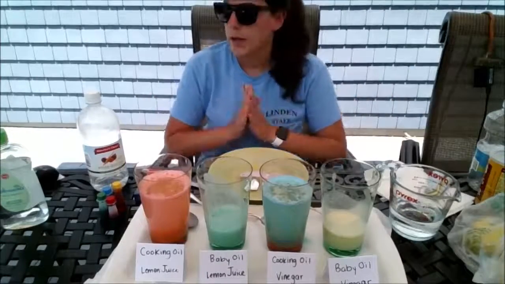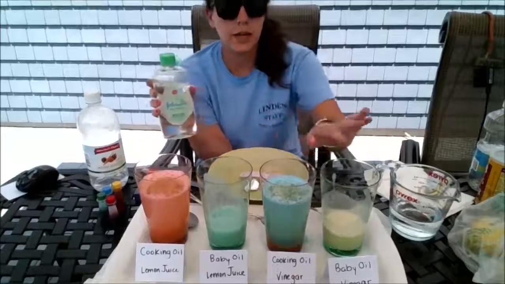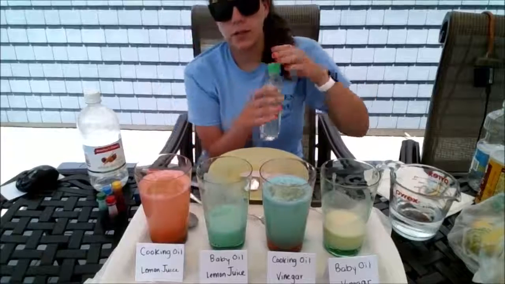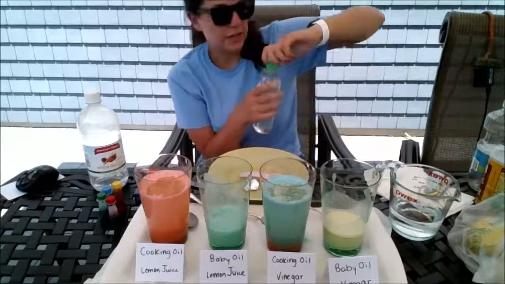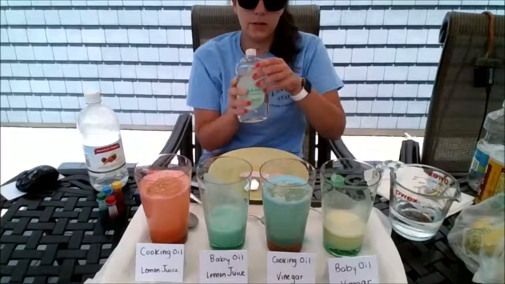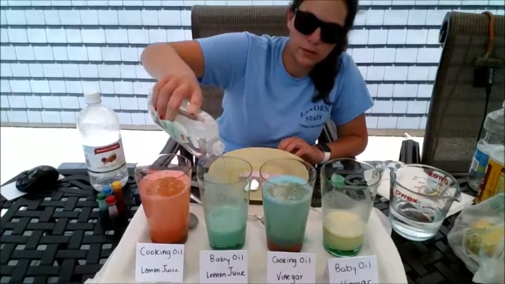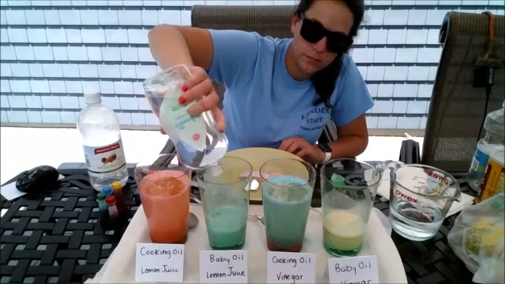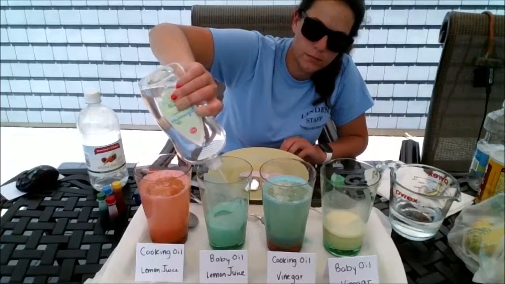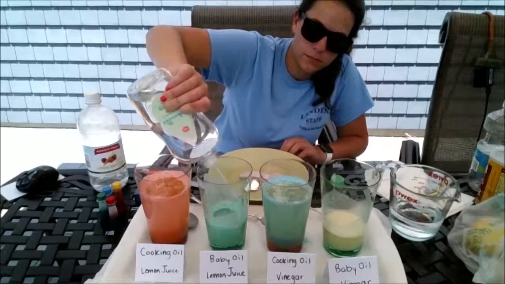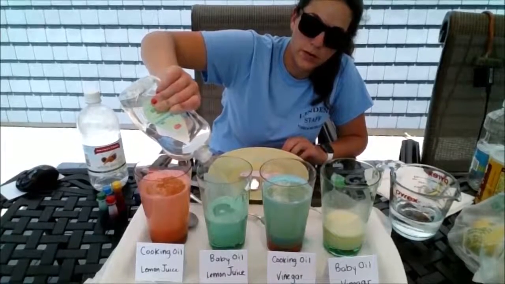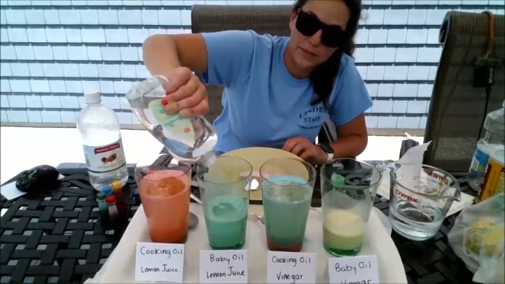So next, I'm going to do it with my baby oil. So green and yellow are going to have baby oil inside. And as you can see with the blue and red, the oil is starting to settle on top. Our reaction isn't taking too much place yet. So here I go. Here's my baby oil. Sorry, this is taking so long. The baby oil squirter thing is really slowing me down.